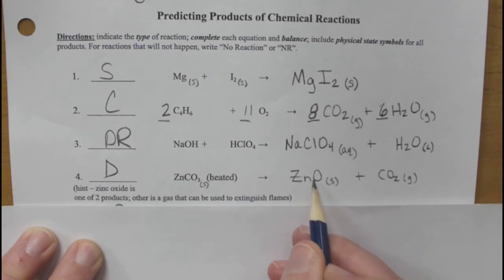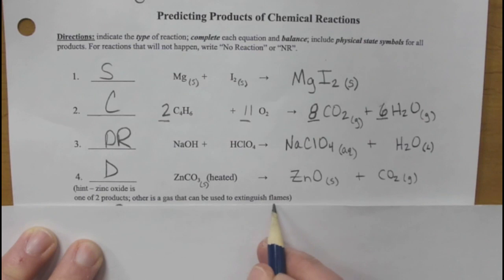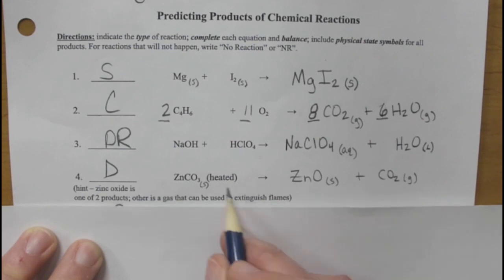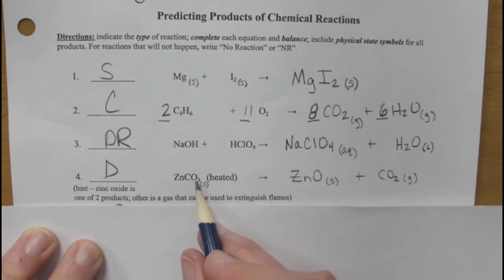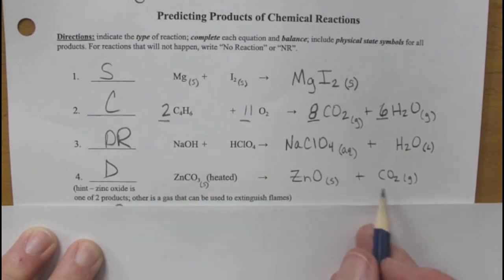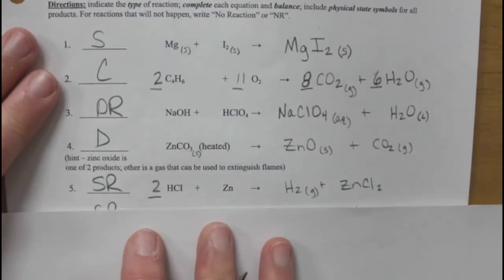It's going to form this ionic compound, so it's a solid, plus a gas that's used to extinguish flames. So I knew it couldn't just be oxygen gas because that would make the flames be more robust. So it has to be carbon dioxide gas. And then it just happens to already be balanced.